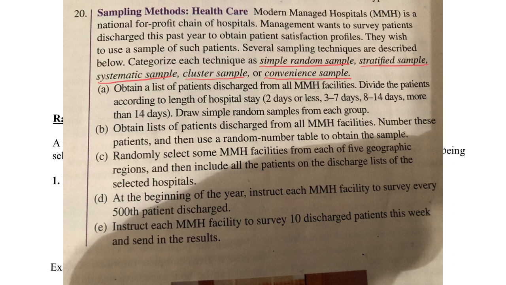Okay, so hopefully you did that. If you didn't do that, you should do it. Press pause and then figure this out and then press play. So let's take a look. We talked about this one already. We broke these patients up into these groups, and then we drew a simple random sample from each group. So what does that sound like? It sounds like stratified sampling, right? Divide these up into non-overlapping groups, and we take a simple random sample from each group.